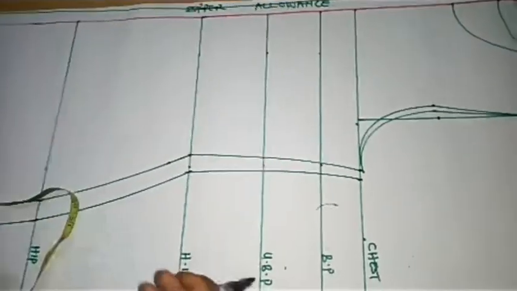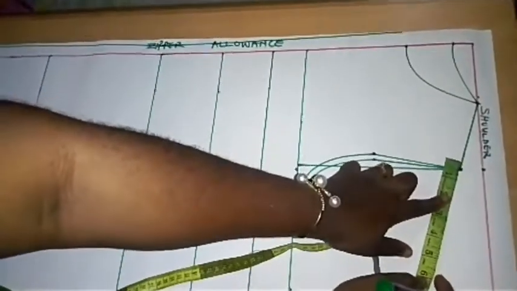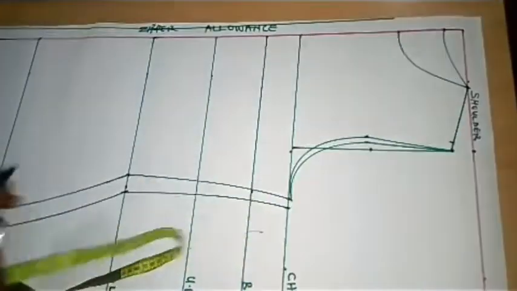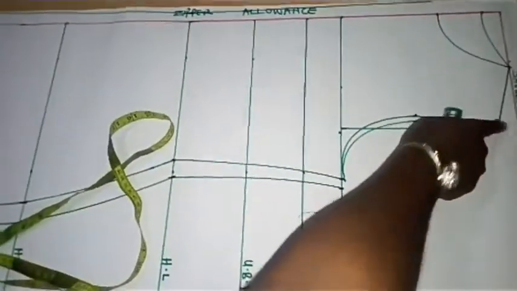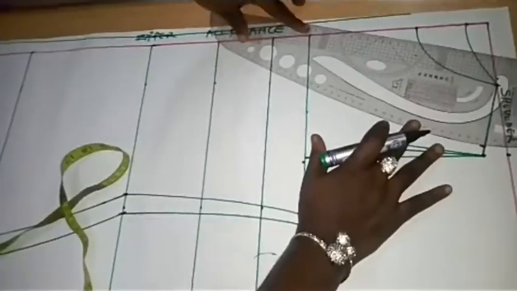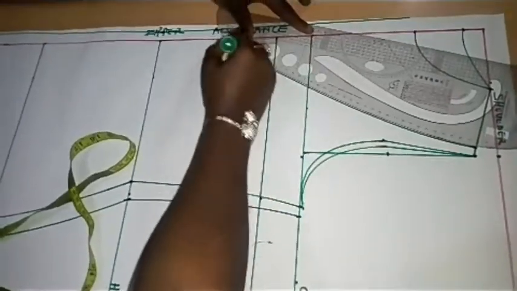Okay, so I'm going in from this point by half an inch, and I'm going to connect this half an inch in a V-shaped manner all the way to the under bust.